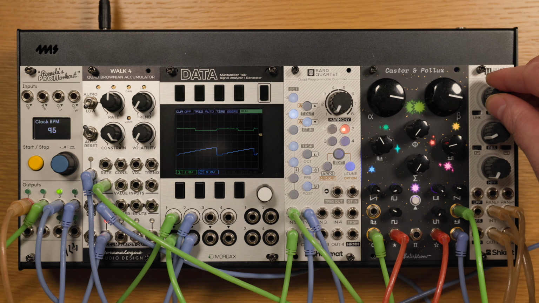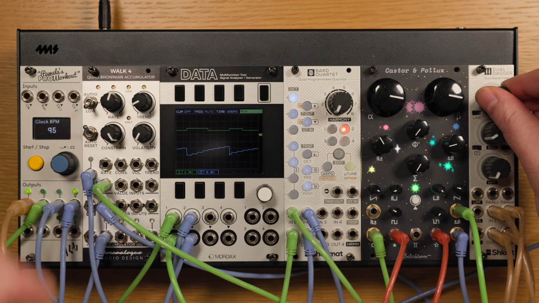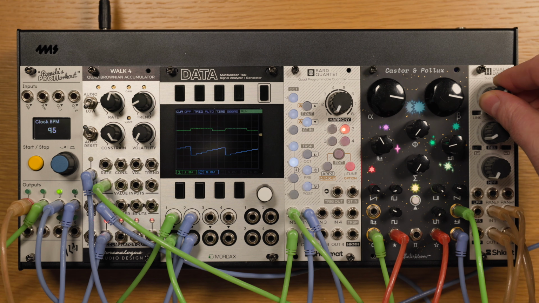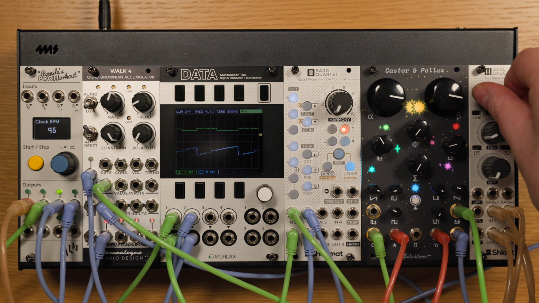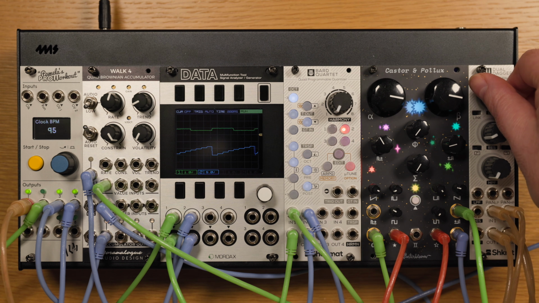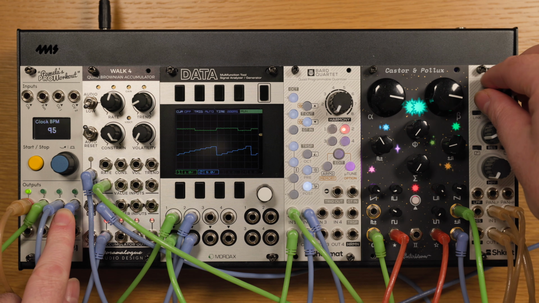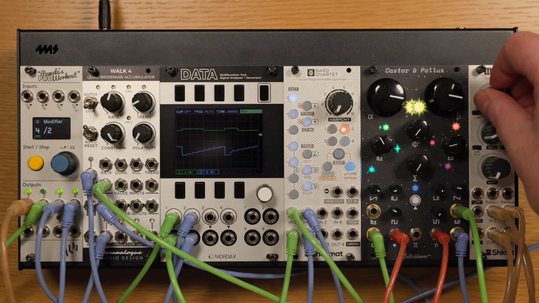Of course, we can change the controls on Walk 4 to modify the melody. If we add some trend, then those steps become larger and you get fewer notes before you hit 10 volts or the reset input to start your sequence over. In this case, I'm sending a reset from Pamela's Pro Workout at a divide by 2 clock.